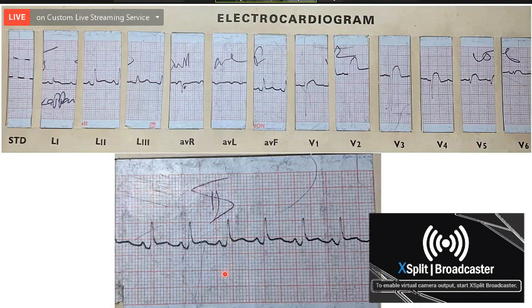PR segment. Acute pericarditis, PR segment depression. Yes, you can see the PR segment depression suggestive of pericarditis. So the full diagnosis in this patient would be acute anterior myocardial infarction associated with acute pericarditis. Very good.